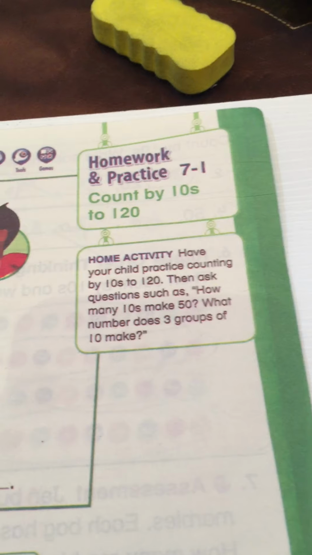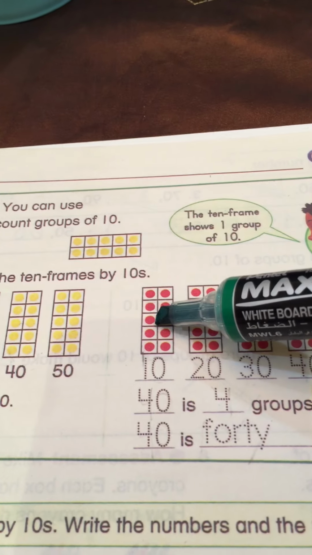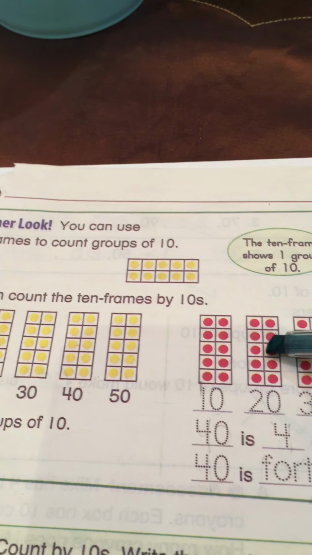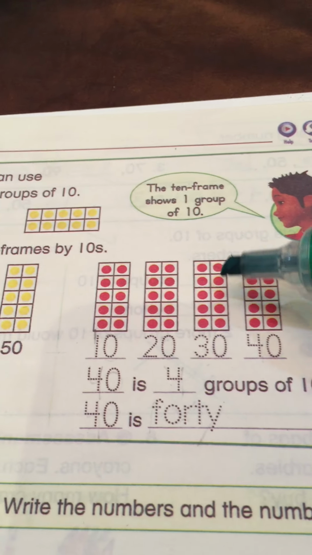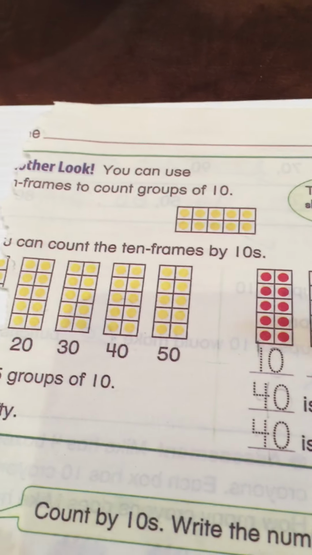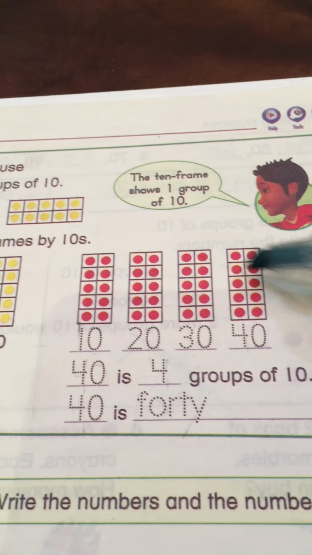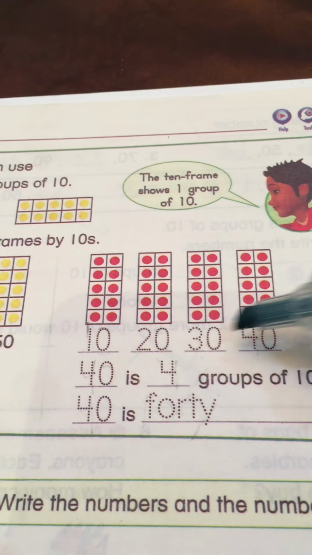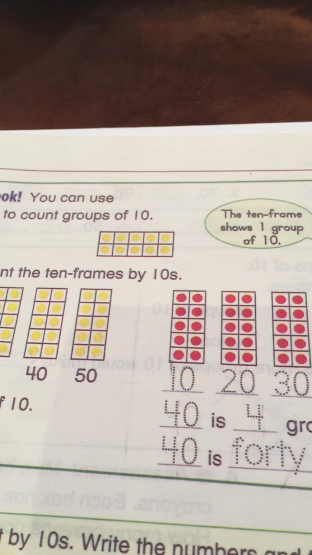So up to 120. So I know this is 10. Then when I add another one, it will be 20. Another one, it will be 30. Another one, it will be 40. Then 40 is how many tens, how many groups of tens? So this is very important, boys and girls, to remember: how many tens in the number.